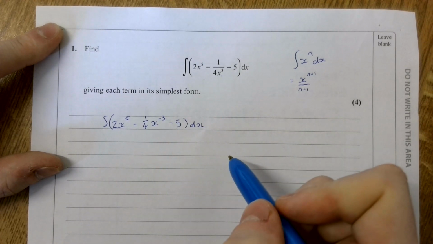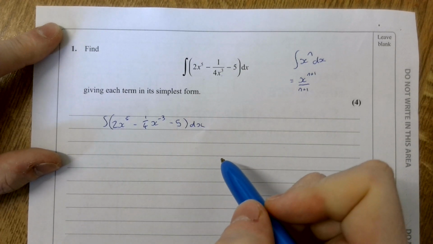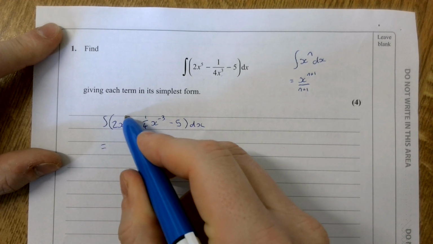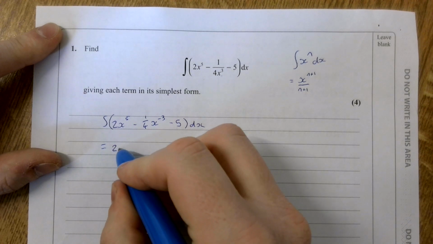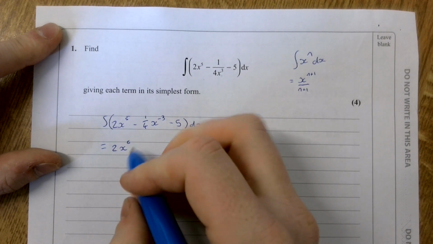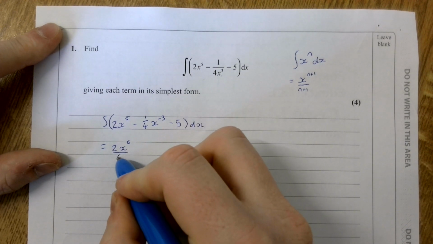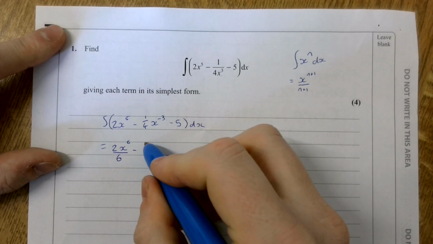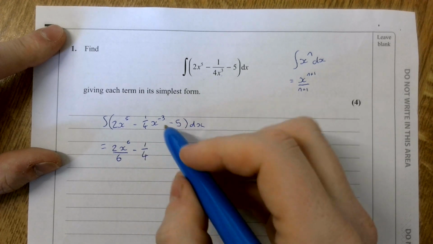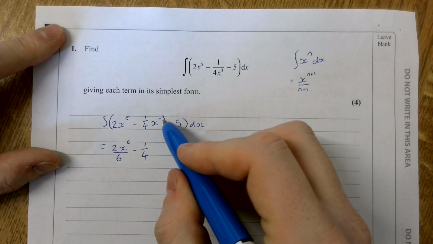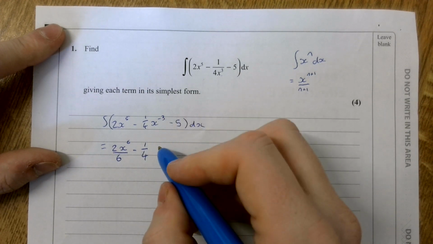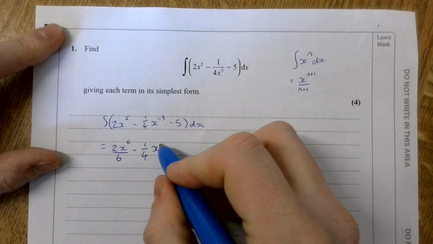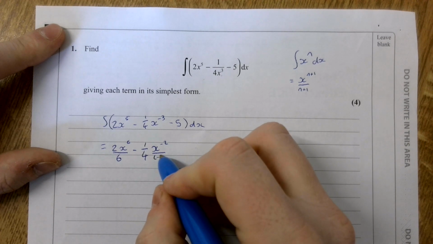Okay, now I'm going to go through and work out what each one is. So the integral of 2x to the power of 5, we're going to add 1 to this 5, which becomes a 6. So 2x to the power of 6, and divide by that new power of 6 there. Okay, so again I've got 1 over 4. I'm going to add 1 to this minus 3. I'm going to get minus 2. Then I divide by that minus 2. So let's go ahead and put the x to the minus 2 in there, all over minus 2.